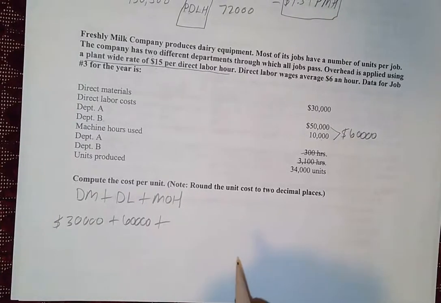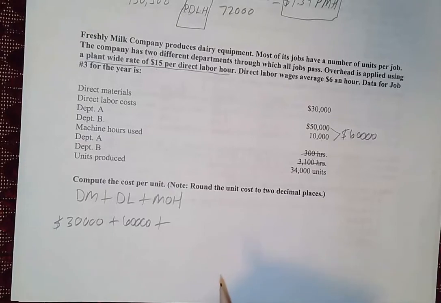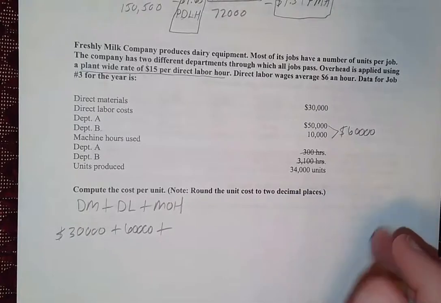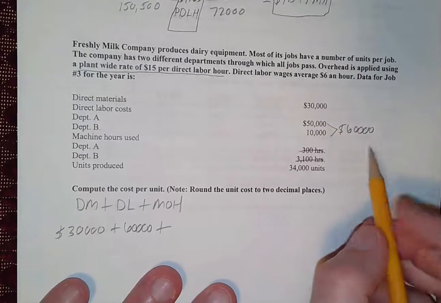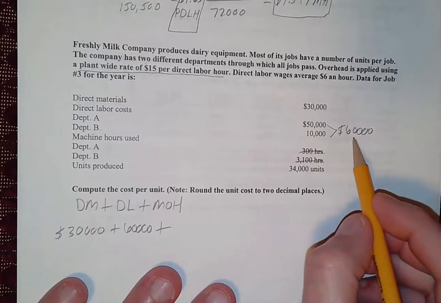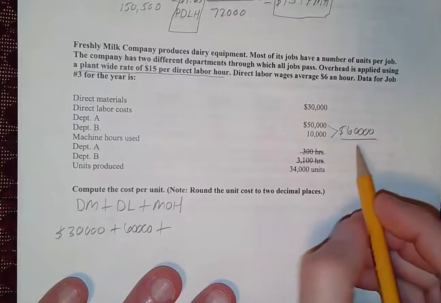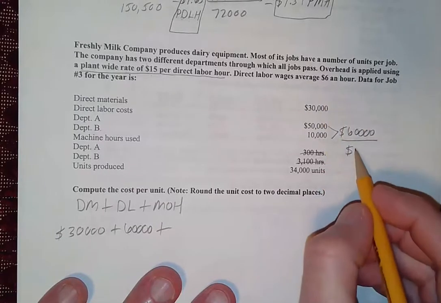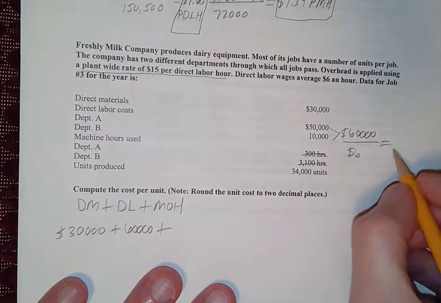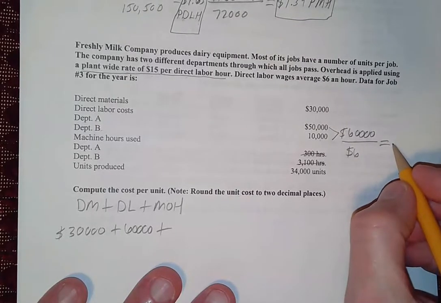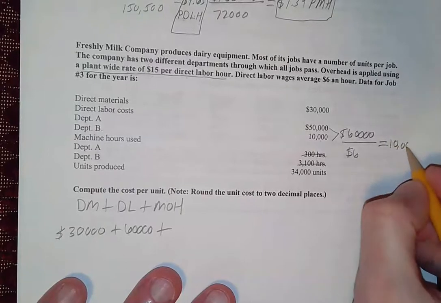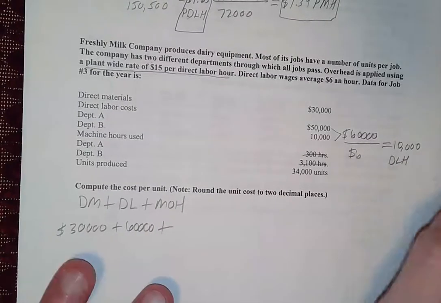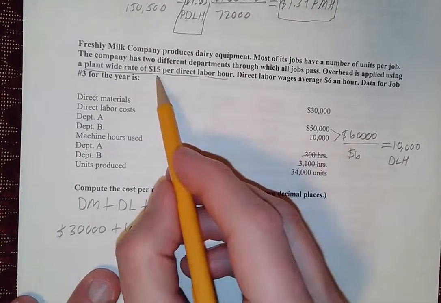Well, now, how in the world are we going to figure out how to apply overhead? Well, it's pretty simple, actually. We're going to take this $60,000 here, and then we're going to divide it by the average hourly wage of $6. And if we do that, we can surmise that we had 10,000 direct labor hours. Okay. So we say, okay, $15 per direct labor hour.